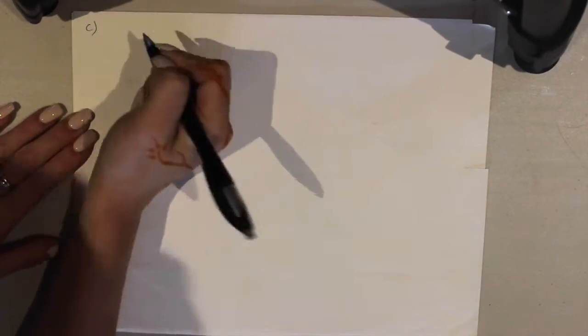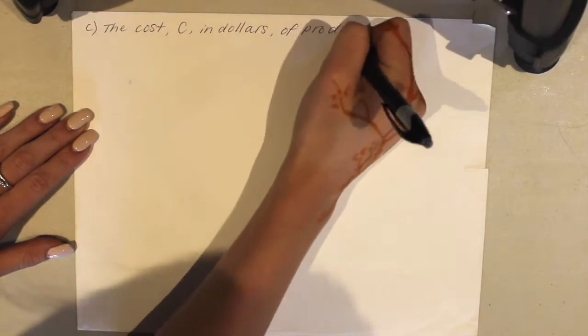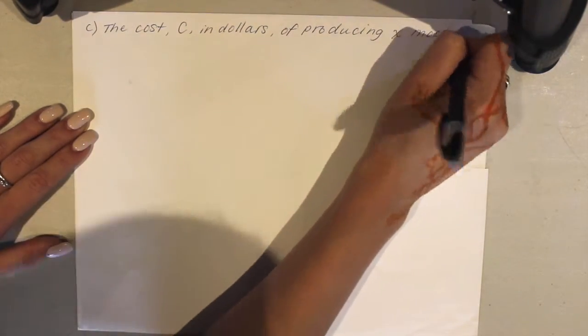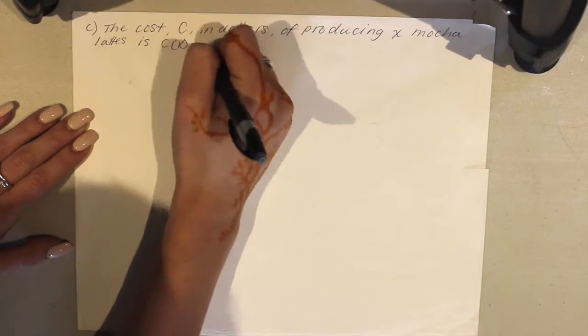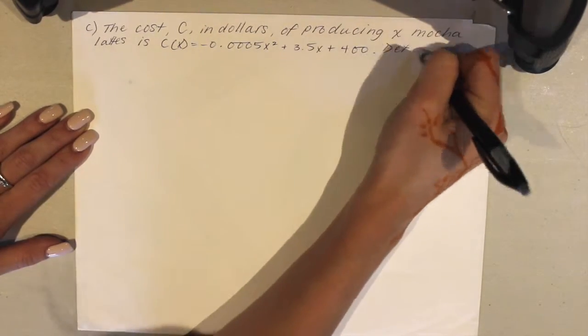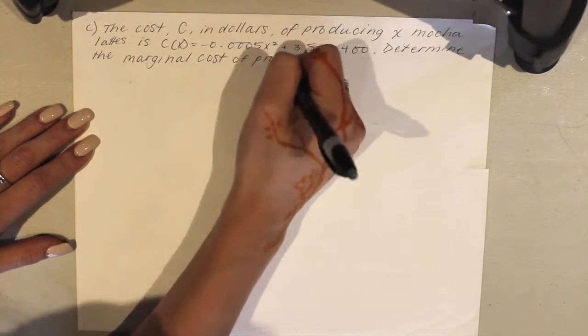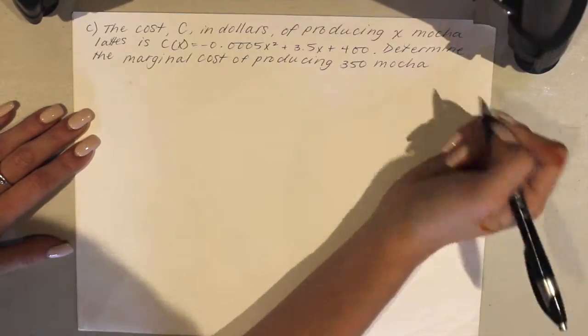Part C of the question is more independent and doesn't rely on the information of the original question, so I'm not going to include that on the page anymore. And Part C wants us to find the marginal cost after providing us the equation of what C of x is, of producing 350 mocha lattes, again with the marginal derivatives. We need to use derivatives.